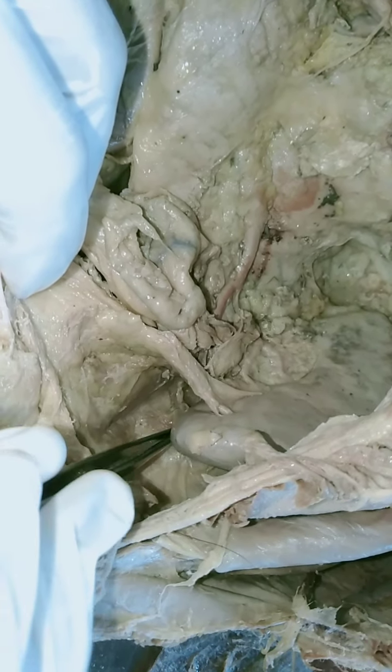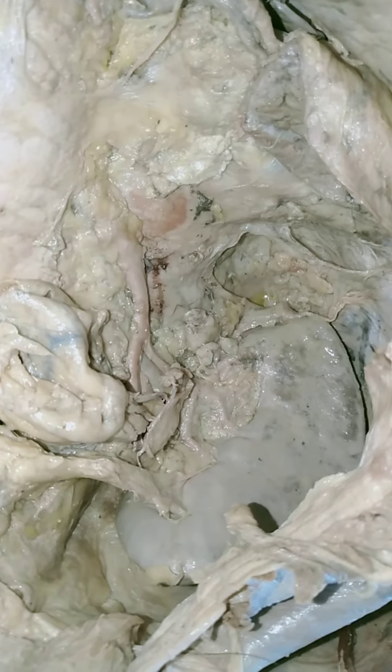So that's all about the dissection of spleen. Thank you.